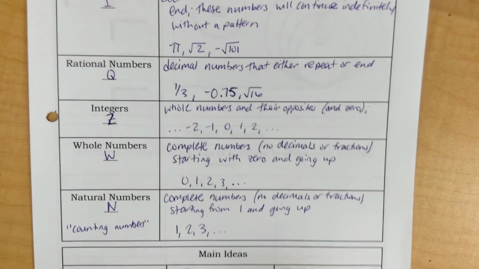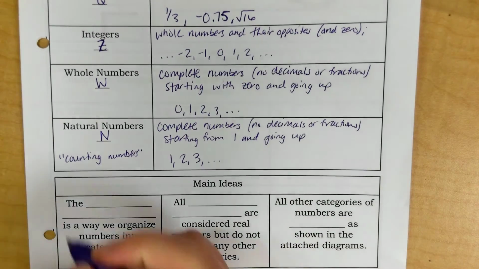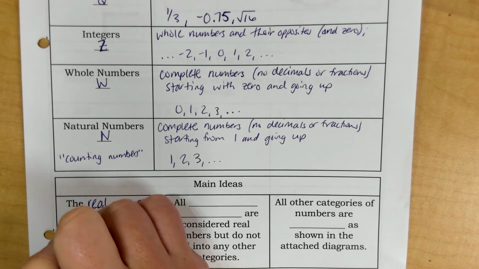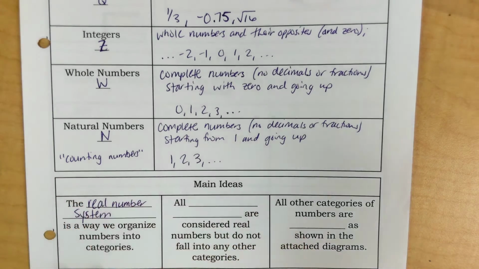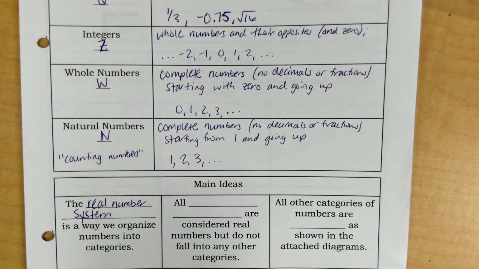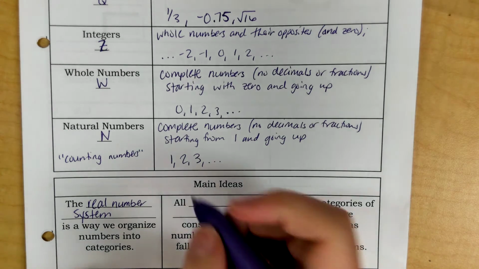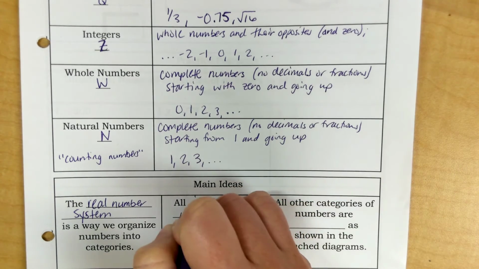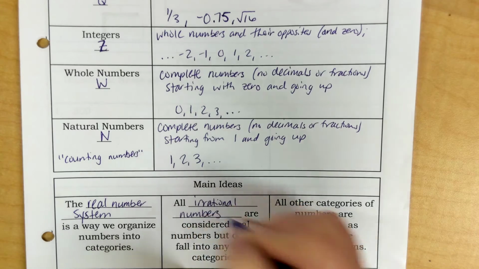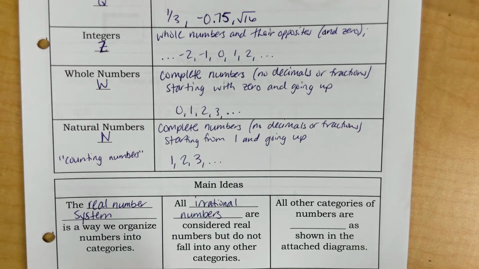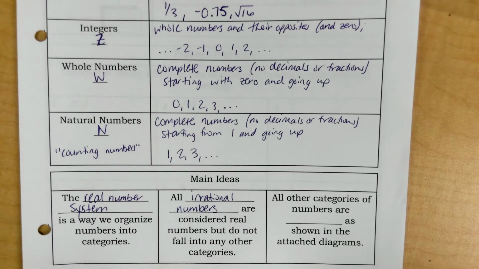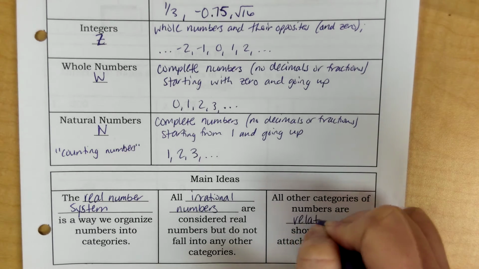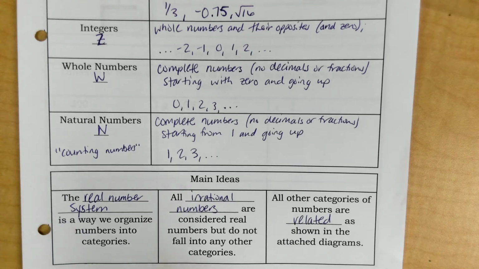Okay. A couple of main ideas that I want to make sure I point out. This is the real number system, and it is a way that we organize our numbers into categories. All irrational numbers are considered real numbers, but they don't fall into any other categories. And then all other categories of numbers are related, and I'll show that to you in the attached diagram.